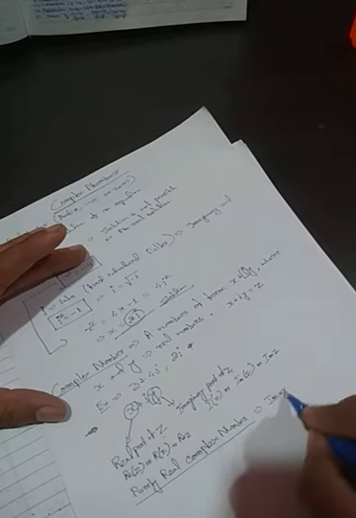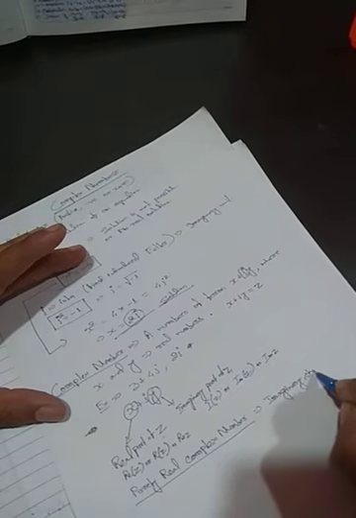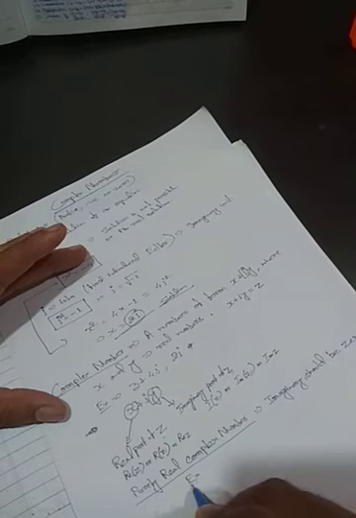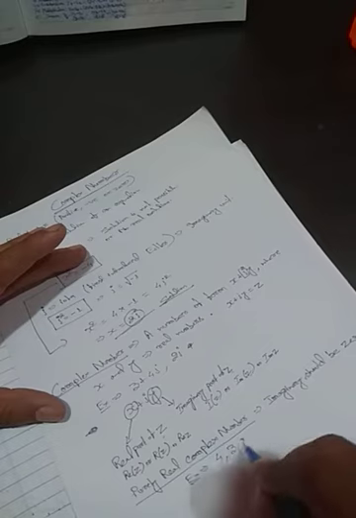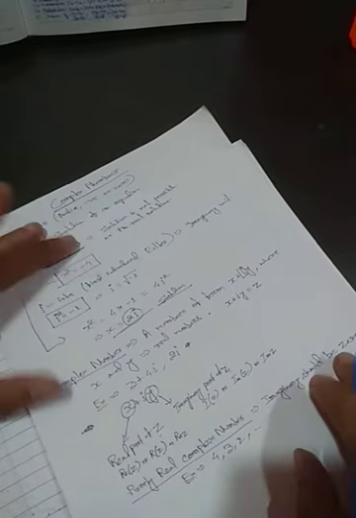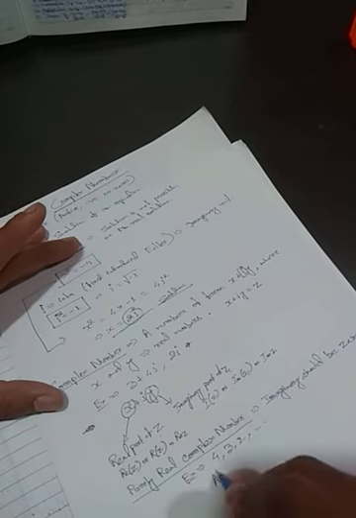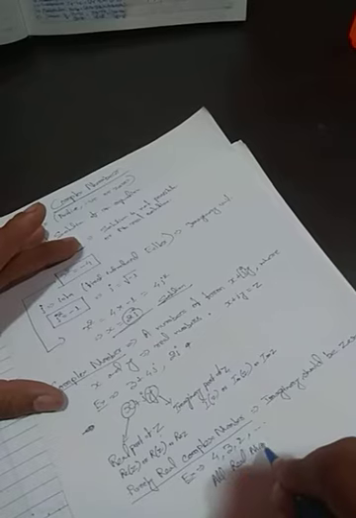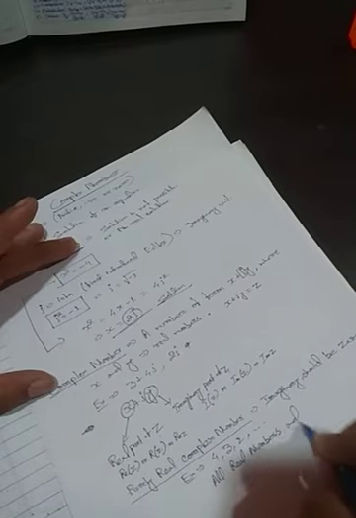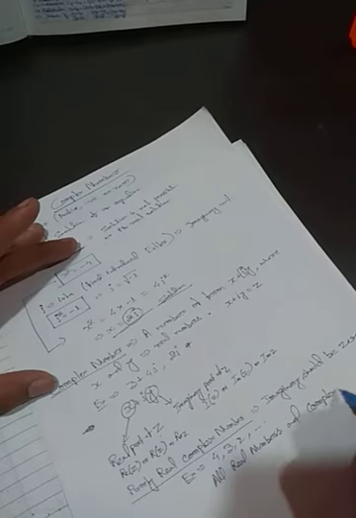Examples will be 4, 3, 2, 4. By this we can see that all real numbers are complex numbers.